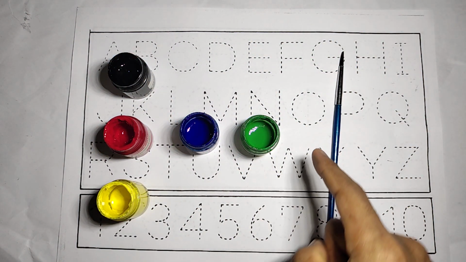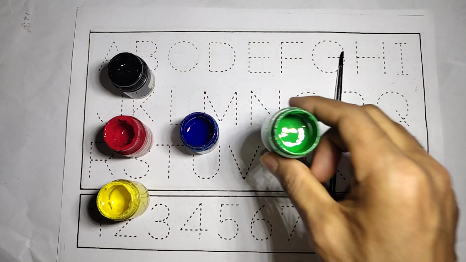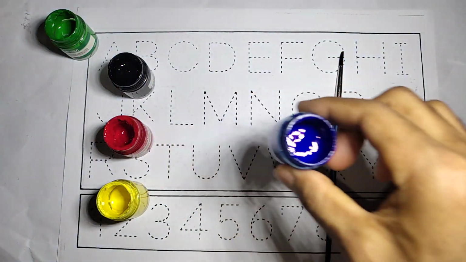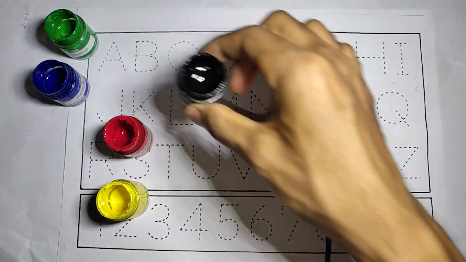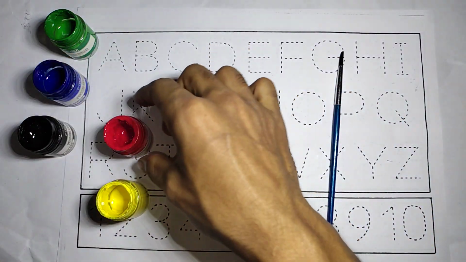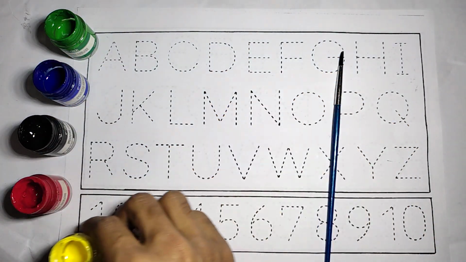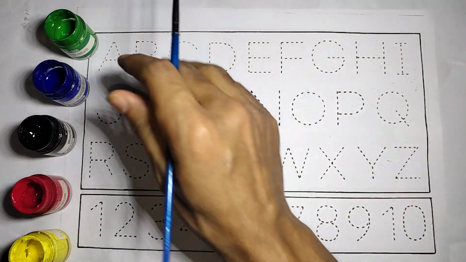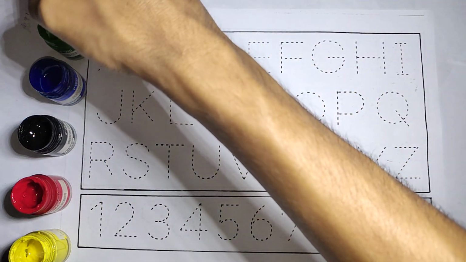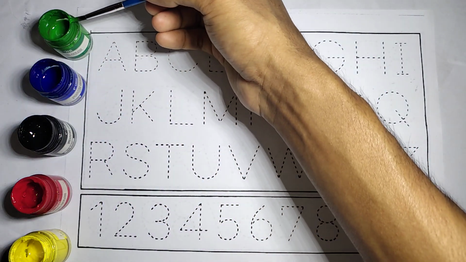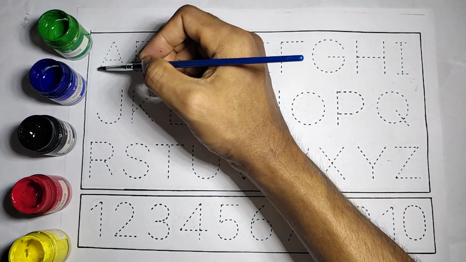Today we draw capital letter alphabets and numbers. Green color, blue color, black color, red color, and the last one is yellow color. Kids, first we draw the capital letter alphabets. Green color.